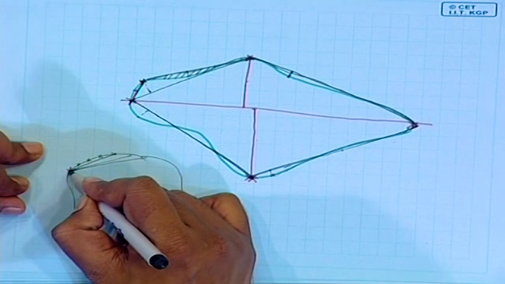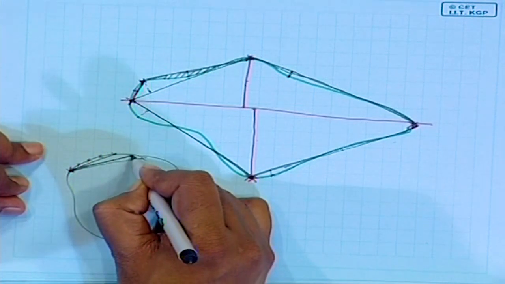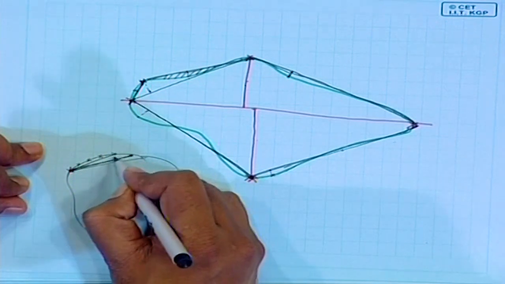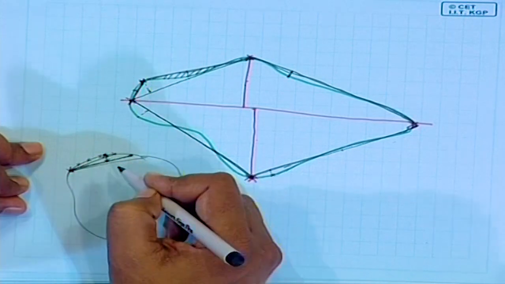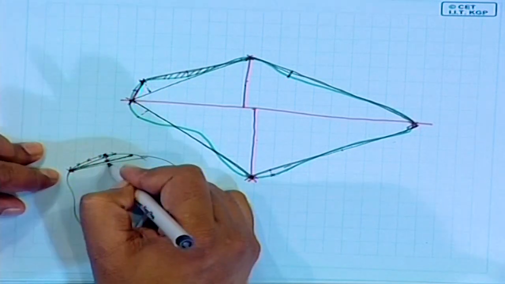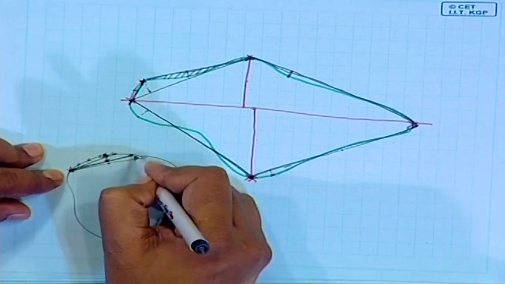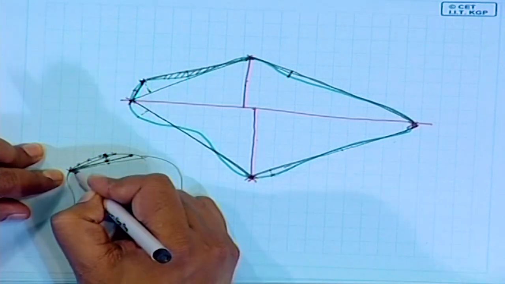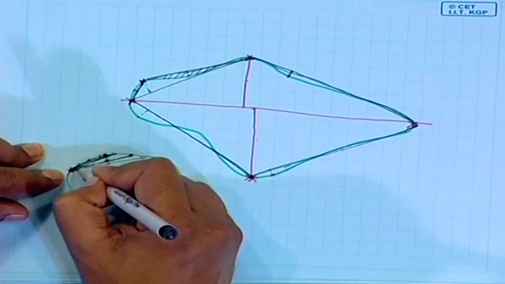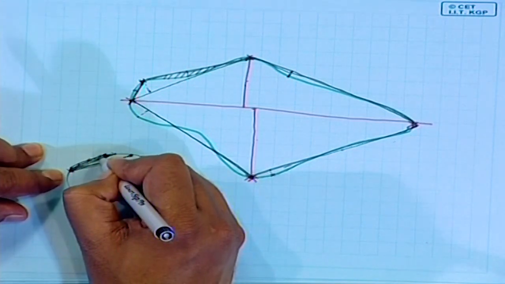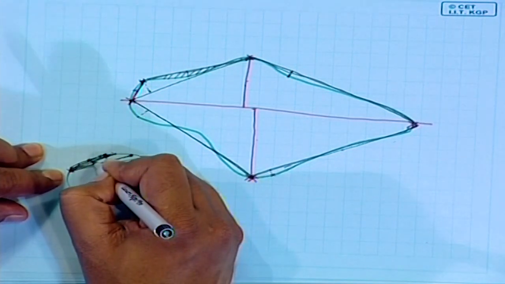Every time I approximate them by a straight line, again I have a concept of threshold, that is, I find out the maximum distance of a boundary point from this particular line. When it exceeds the threshold, then my starting point becomes this. So, suppose I started from here, initially I have considered this straight line to approximate this boundary segment, here the distance was less than the threshold.